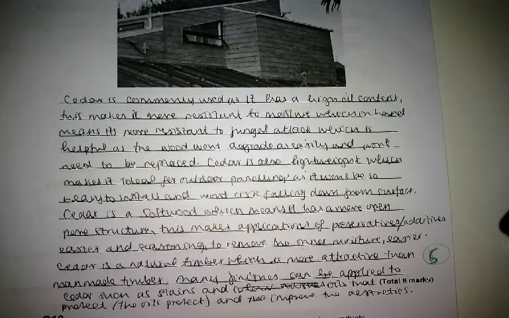Excellent insulator of both sound and heat, as such makes it a suitable material to clad the exterior of buildings where heat loss and acoustic considerations are factors. So if you want to keep the noise in and keep the heat in, then cedar is a very good way of doing it. A natural way of doing it, where we're not using energy inefficient processes to get a material. Okay, so 6 marks there.